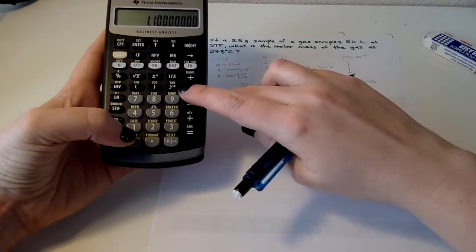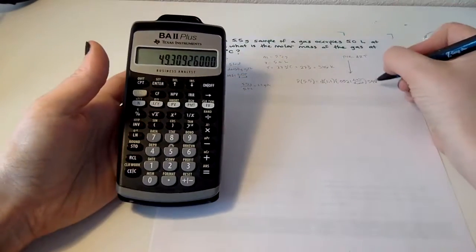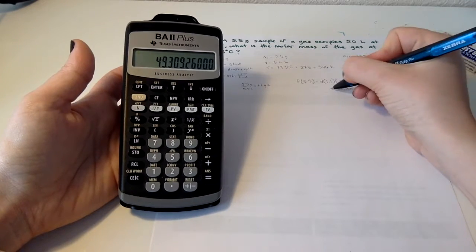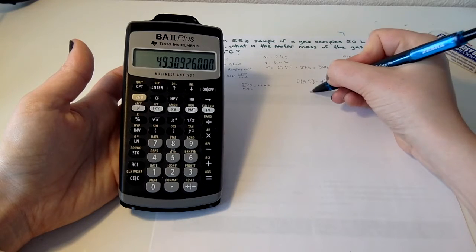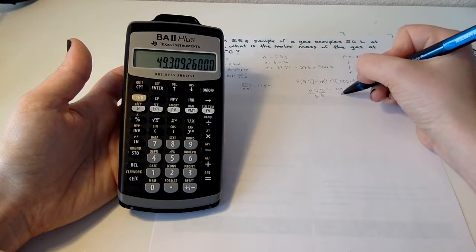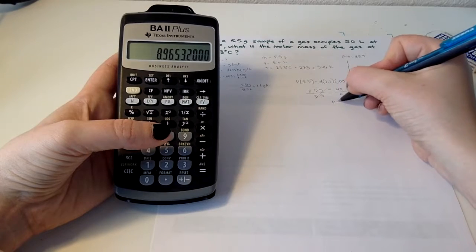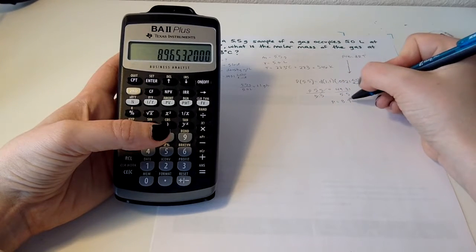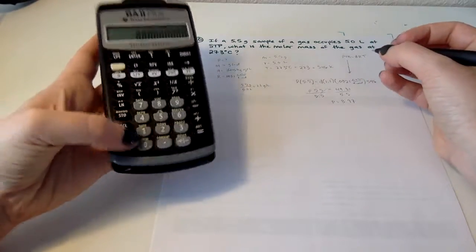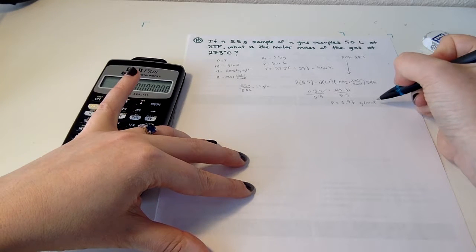Okay, 1.1 times 0.0821 times 546 is 49.31 on this side, and then 5.5 divided by 5.5, and we get our molar mass, which is about 8.965 or 97 grams per mole.